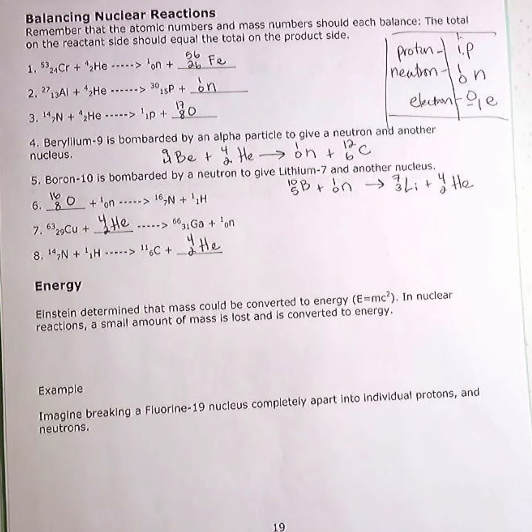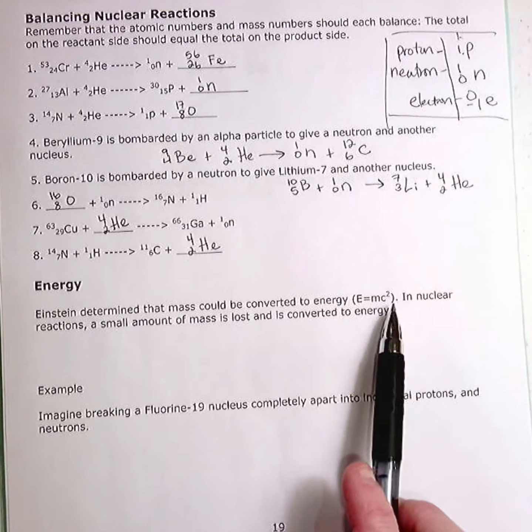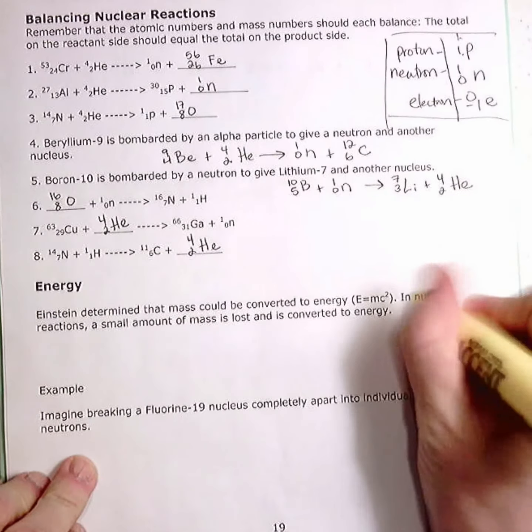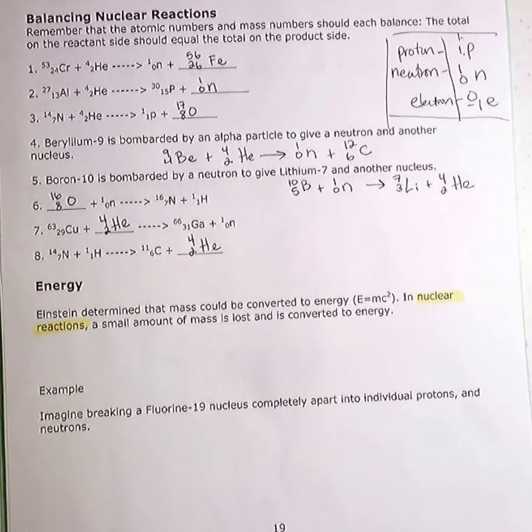There is a law: matter is neither created nor destroyed in chemical reactions. Same with energy. So this is chemical reactions, not nuclear reactions. We are talking about energy with regard to nuclear reactions right now. Einstein determined that mass could be converted into energy, E equals mc squared, in nuclear reactions, and the key is nuclear reactions. This does not apply to just chemical reactions. A small amount of mass is lost and is converted to energy.